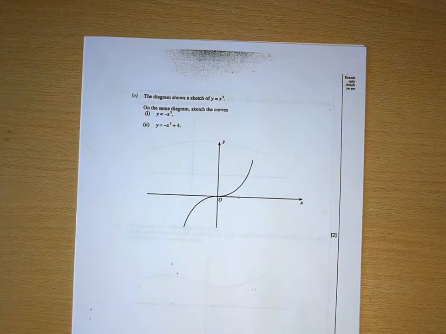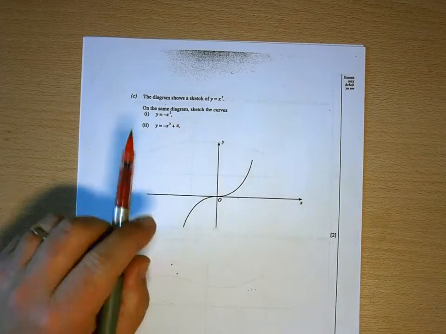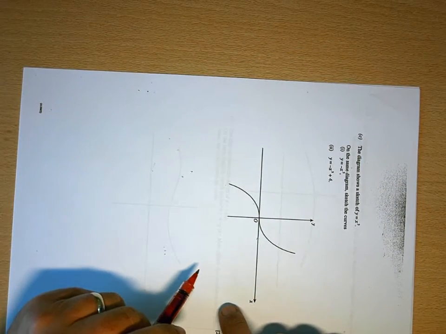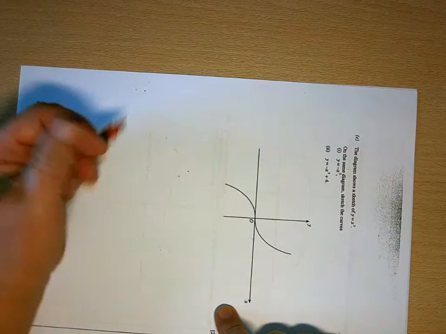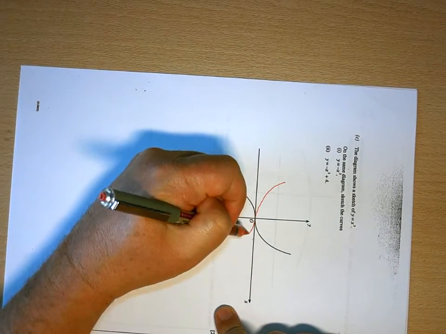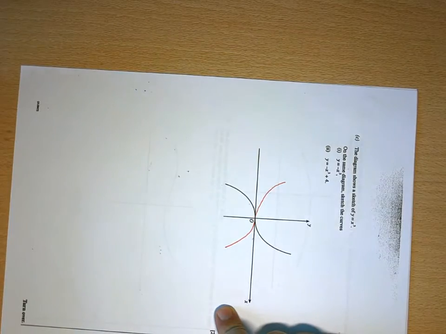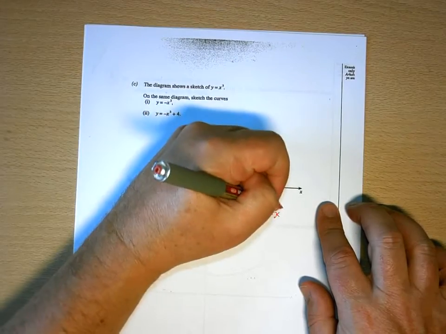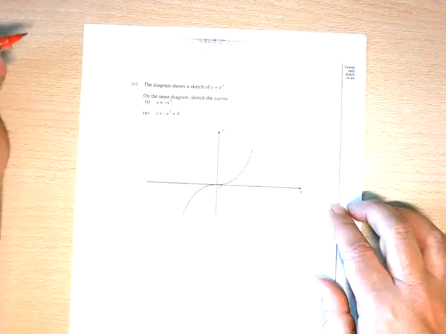This is the graph of y equals x cubed. On the same diagram, sketch the curve of minus x cubed. So this is going to be a reflection. So it's going to reflect in the y-axis. So this part is going to go like that, and this part is going to go like that. So that's minus x cubed.